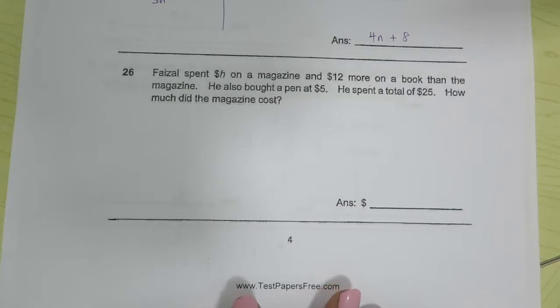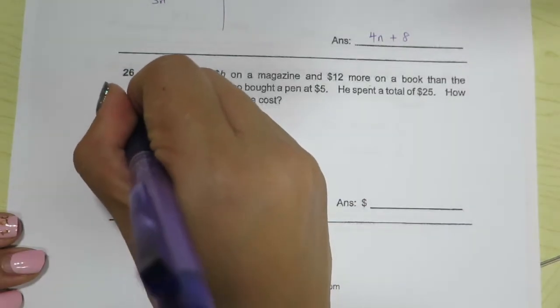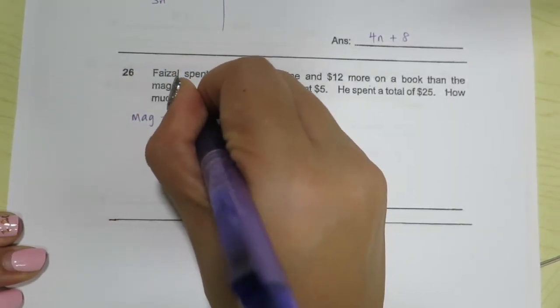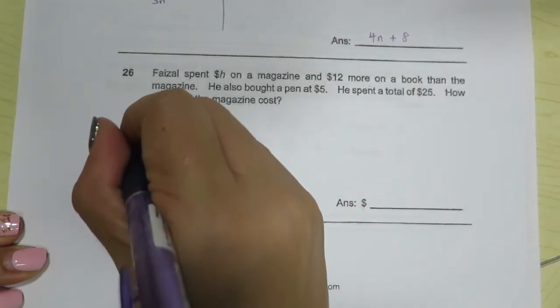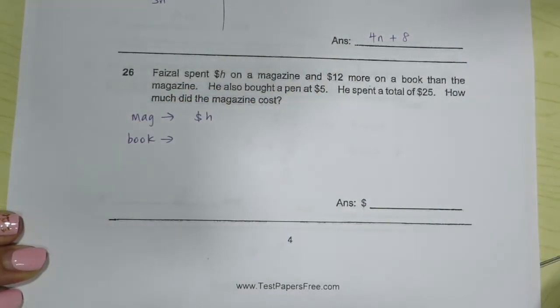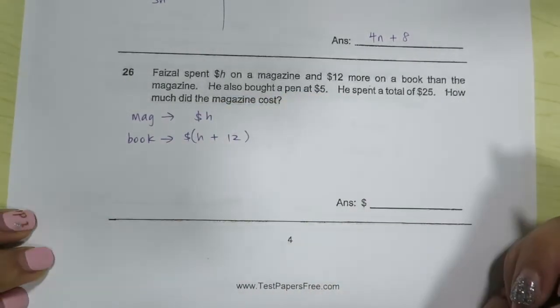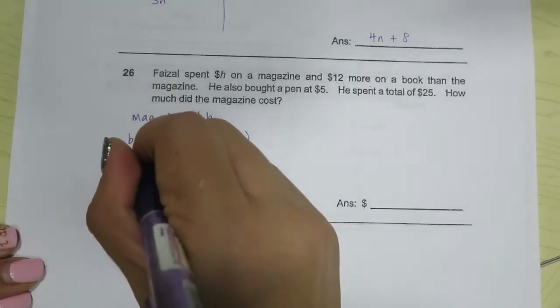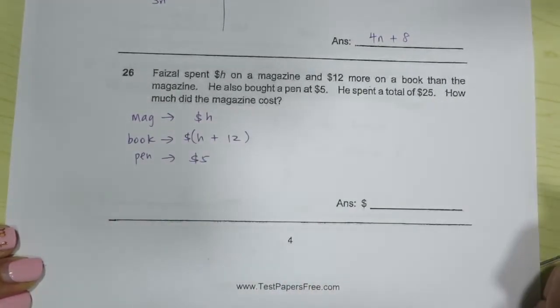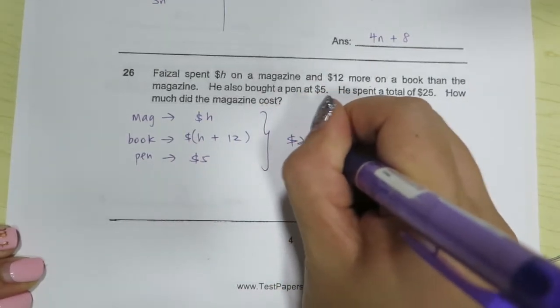Question 26. Spent H dollars on a magazine and $12 more on a book. He also bought a pen at $5 and he spent a total of $25. Okay, let me write down the information. So magazine, H dollars, book, $12 more, so which is H plus 12. And he also bought a pen for $5 and he spent a total of $25.